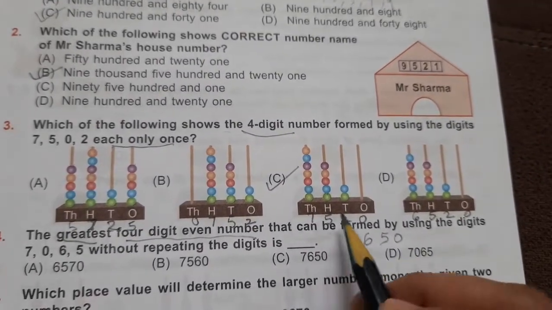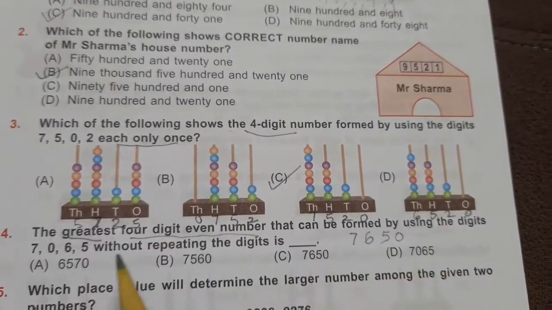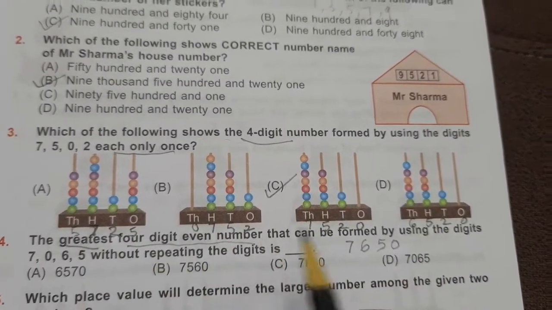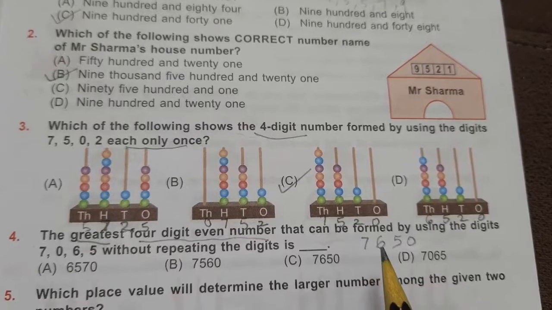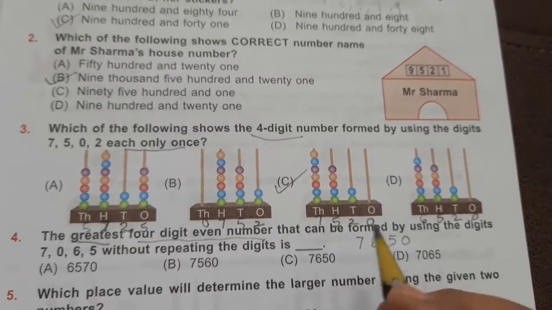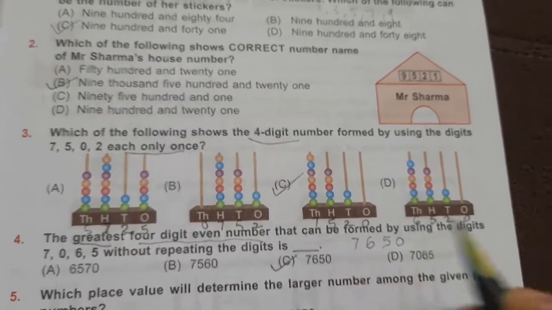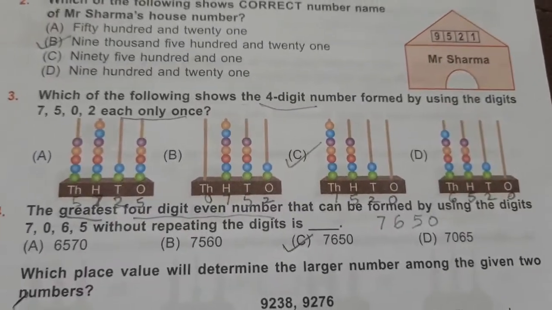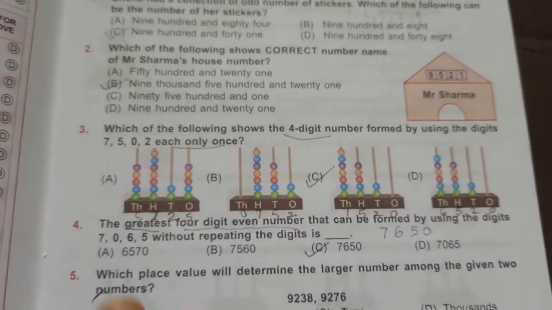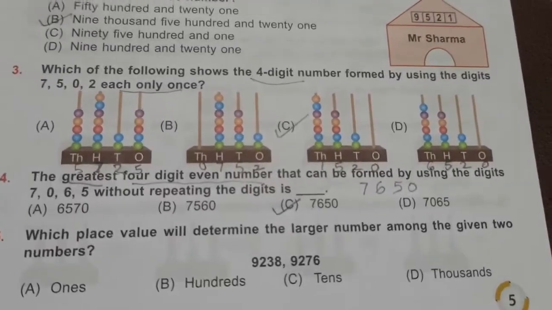So which means this satisfies all the conditions which are given in the question, and hence 7650 is the answer to this question, which is option C. Please tick it. Let us look at the next question, which is question number 5.